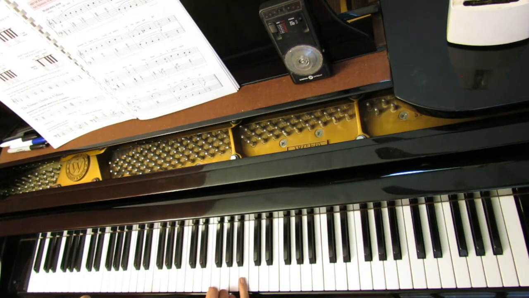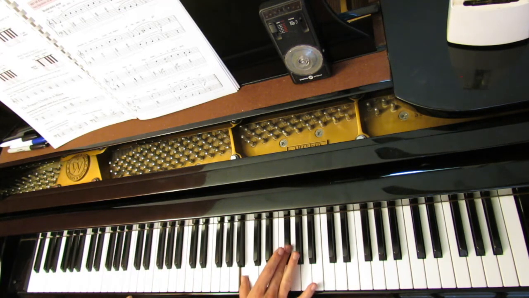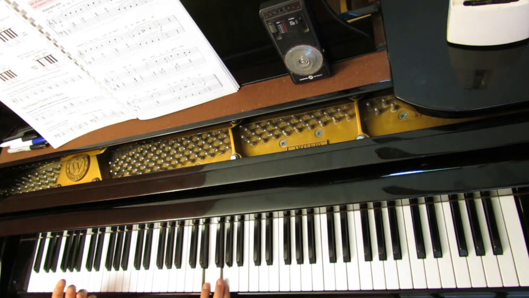For example, from B to F, 1, 2, 3, 4, 5, 6. That's not a perfect fifth. If we were going to go to 7 half steps, that's a perfect fifth. And it sounds different. Listen. That one has a little bit of tension. That one's more consonant or more in harmony. So, that's the perfect fifth, the major third, and a minor third.